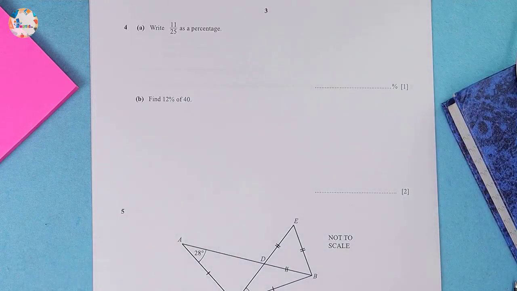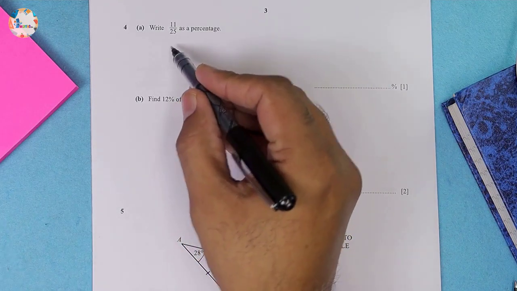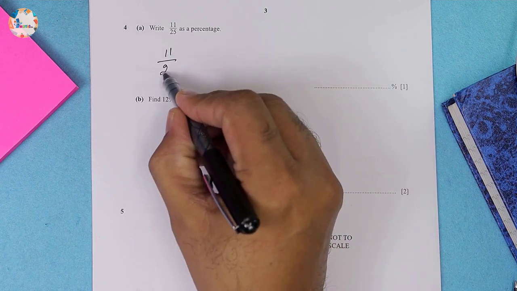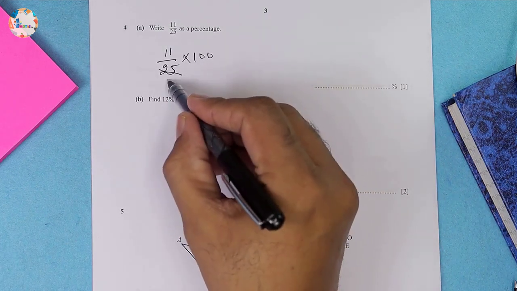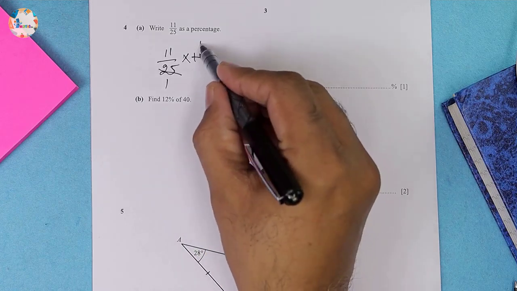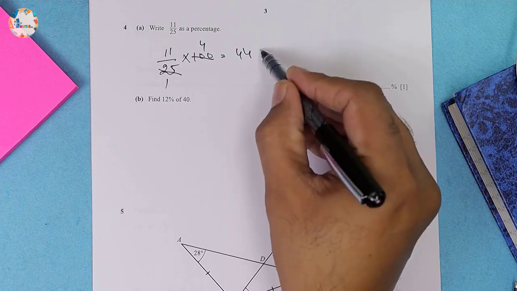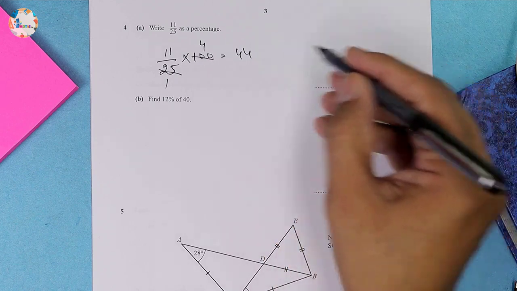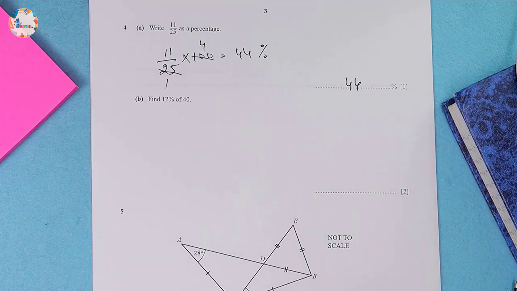Question number 4. Write 11 by 25 as a percentage. So for 11 by 25 as a percentage, we will multiply by 100. So 25 ones are 25 and 4s are 100, and 4 into 11 will be 44. So this will be basically 44%. We can write it over here. So 44 will be our answer.